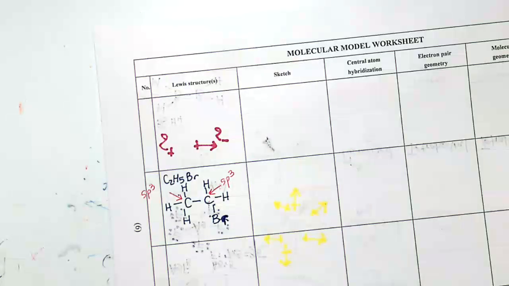White is the hydrogens. So I got my CH3, and then I'll fill the rest with hydrogens and bromines.